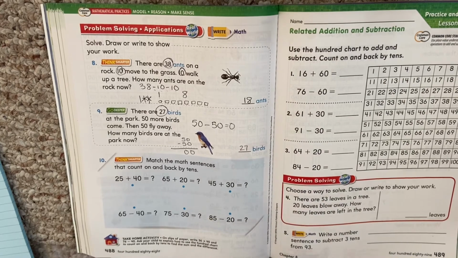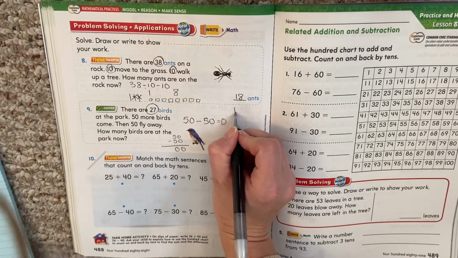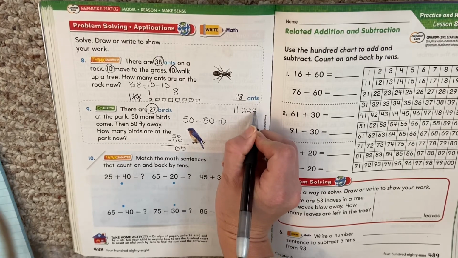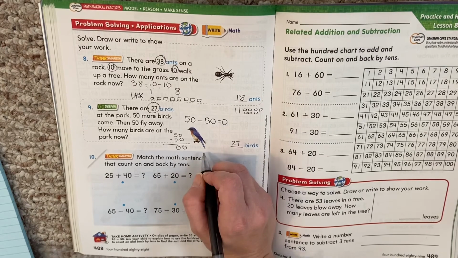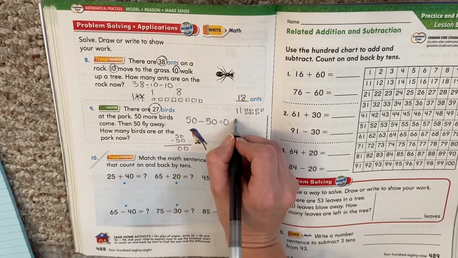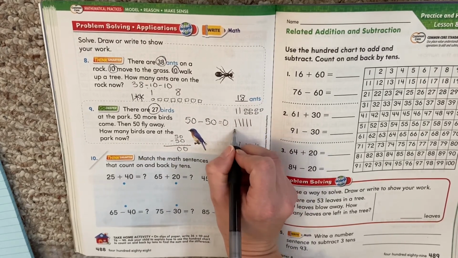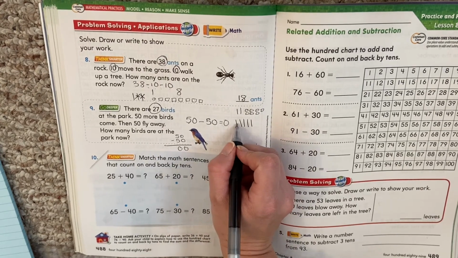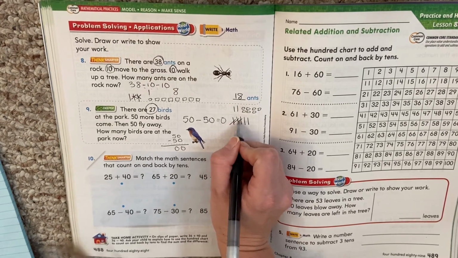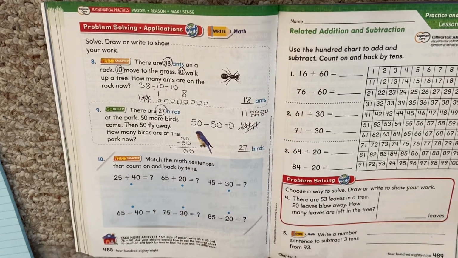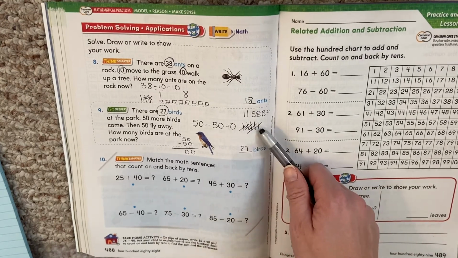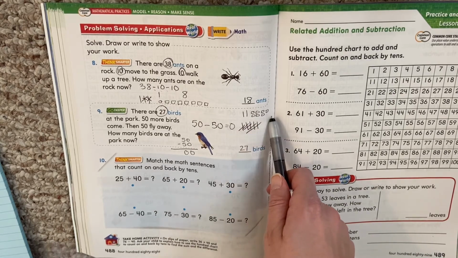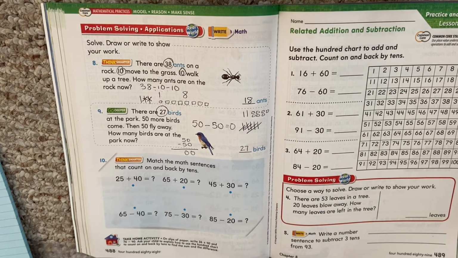Let me show that to you one other way. You ready? Here's my 27 birds. Guys, you don't need to draw this. You can just watch, okay? Here's 27. 50 birds come. 1, 2, 3, 4, 5. 5 tens is 50. 50 fly away. So I get rid of all those, right? 50 came, but then we lost the 50, so I cross them off. We're left with that 27. Okay, the 27 stayed the same.